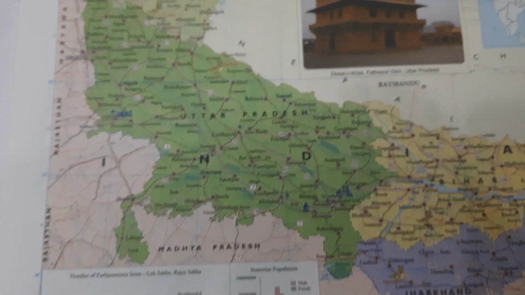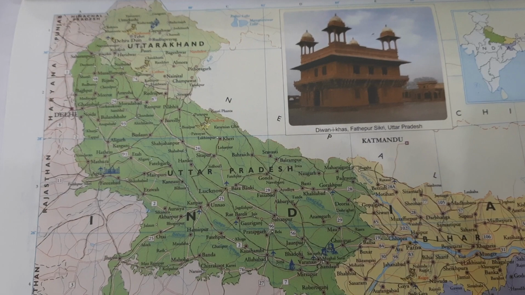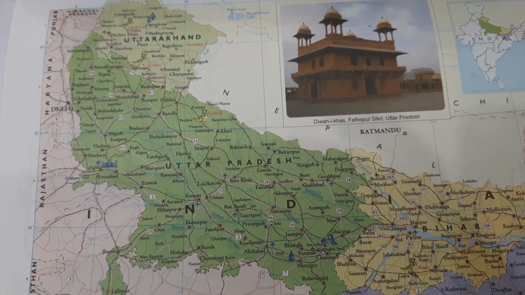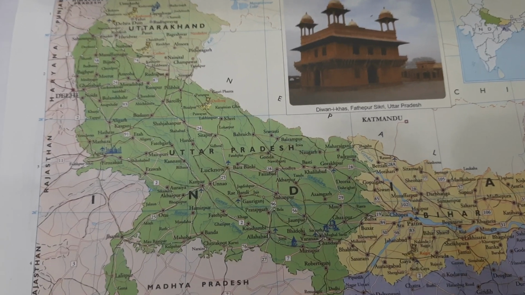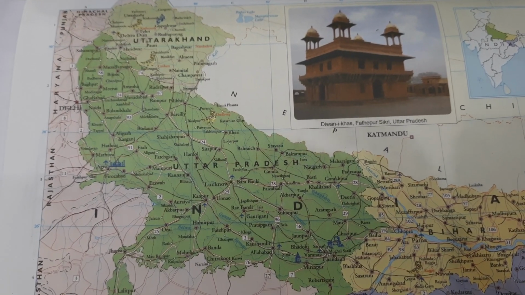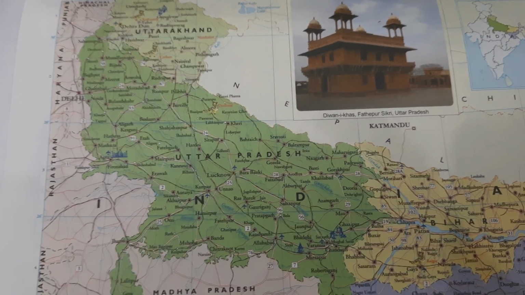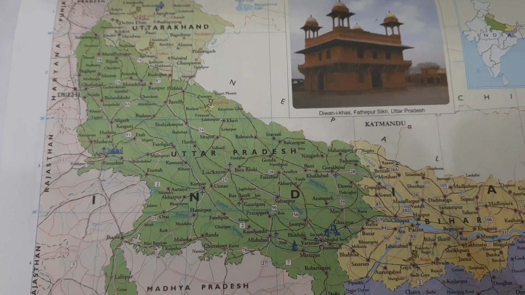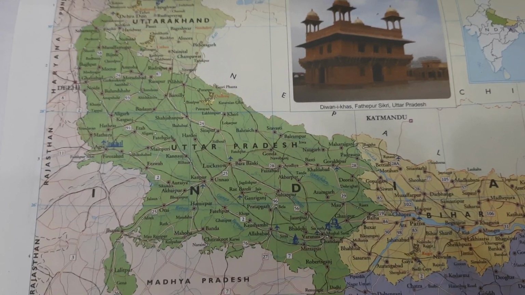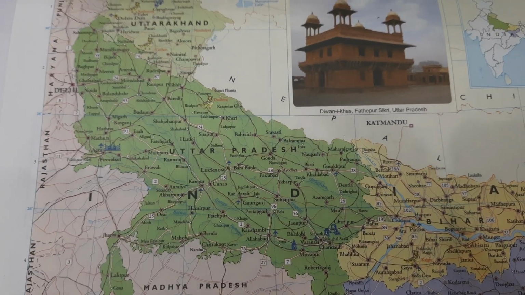Keeping this concept in mind, the government, while India was being ruled by the Britishers, wanted to rule the country better and know about our resources better. So they embarked upon the big exercise of making detailed maps of the country.